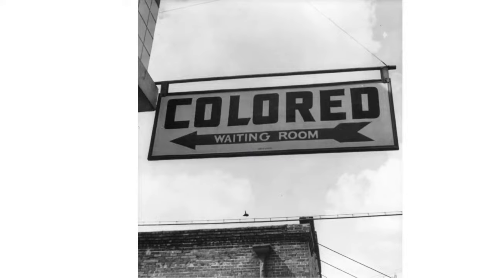Segregation. Segregation in the United States refers to the systematic separation of different racial or ethnic groups, primarily between white Americans and African Americans. It was enforced through various means, such as Jim Crow laws, which mandated racial segregation in public facilities, schools, and housing.